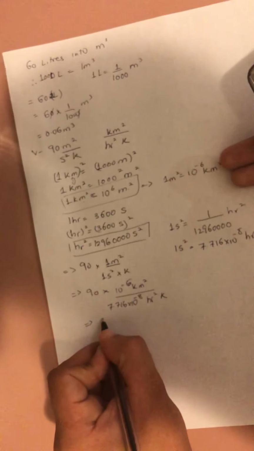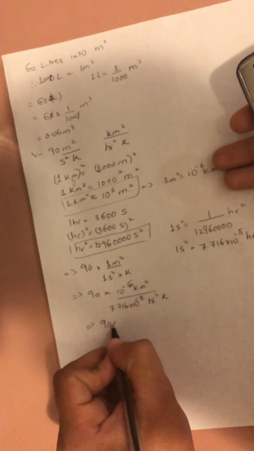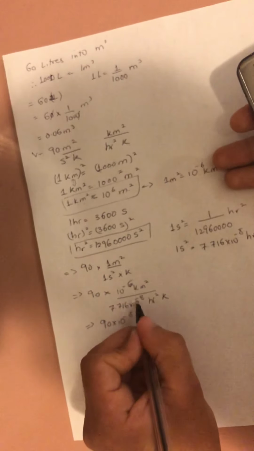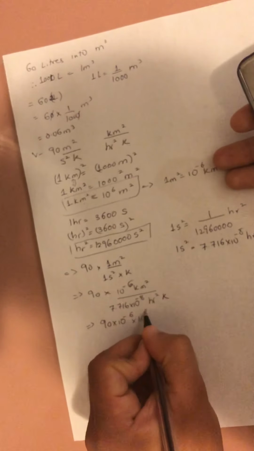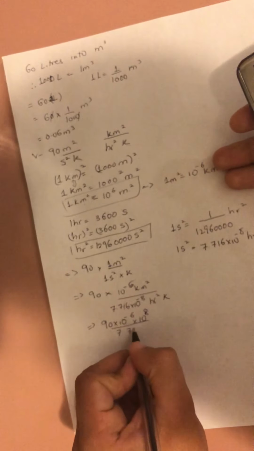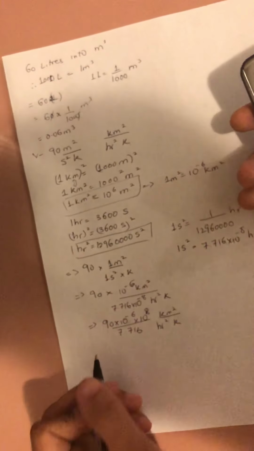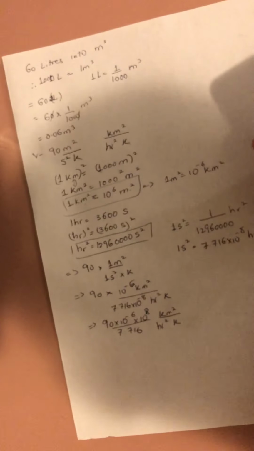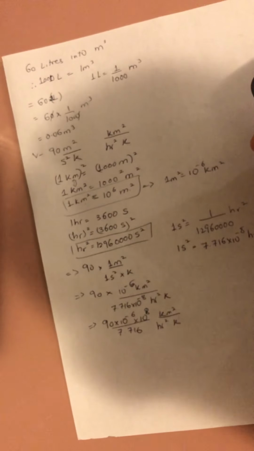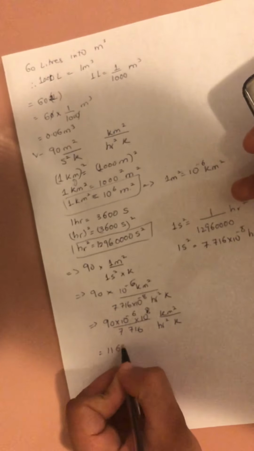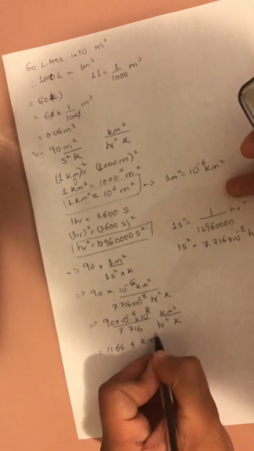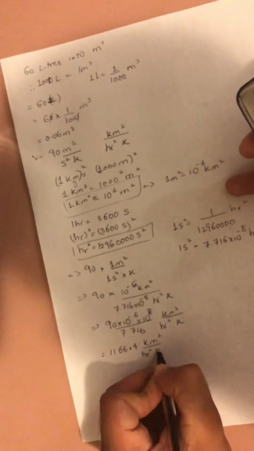Okay, so you get 90 multiplied by 10 to the power minus 6. This goes up 10 to the power 8 divided by 7.716 kilometer square hour square Kelvin. Okay, 90 multiplied by 10 to the power minus 6 multiplied by 10 to the power 8 divided by 7.716, and you have the answer 1166.4 kilometer square divided by hour square Kelvin.